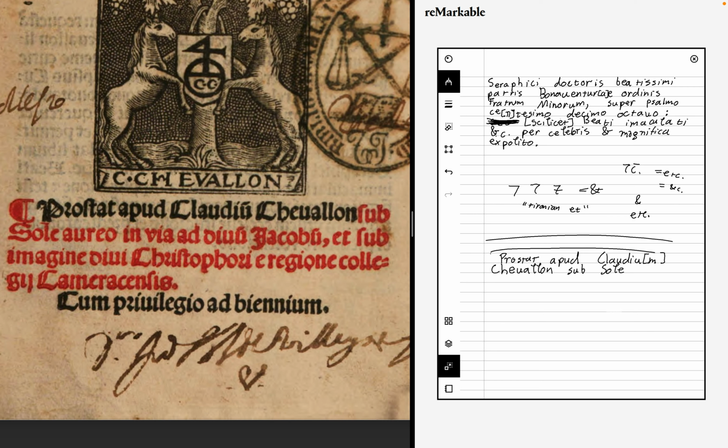And so for capitalization, even though it's a capital S there, apparently, we regularize the capitalization. Sole aureo in. So this is where we're going to use a V, not a U. Via. Because it's the beginning of the word.